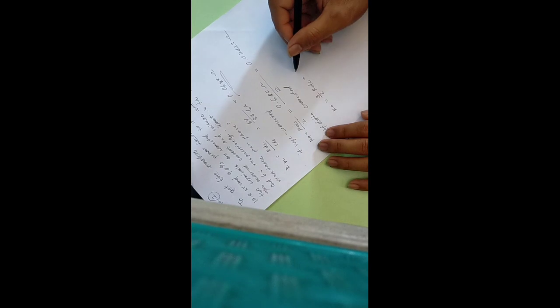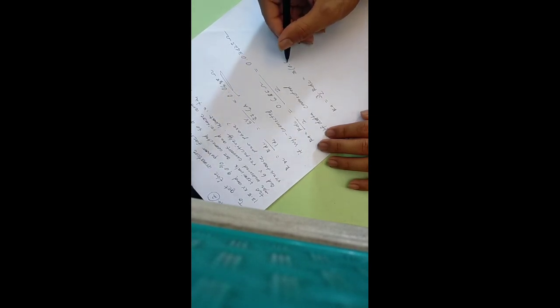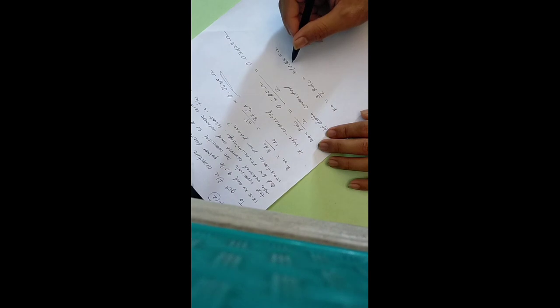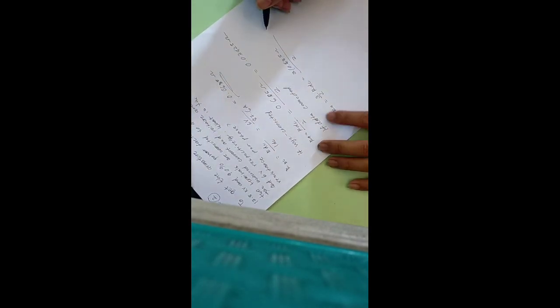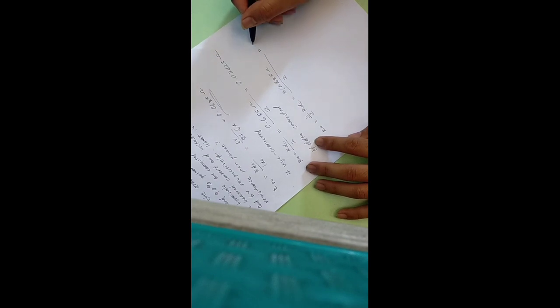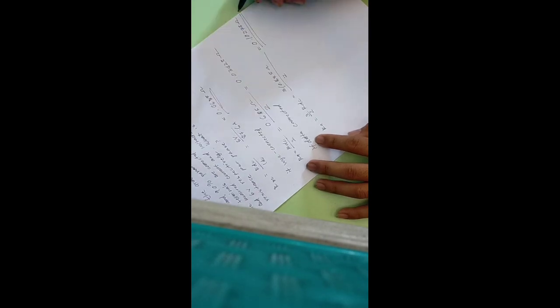So, ganito lang yan. 3 times 0.0685 ohms all over 2. So, if delta connected, ang sagot ay equals to 0.10275 ohms. Yan.